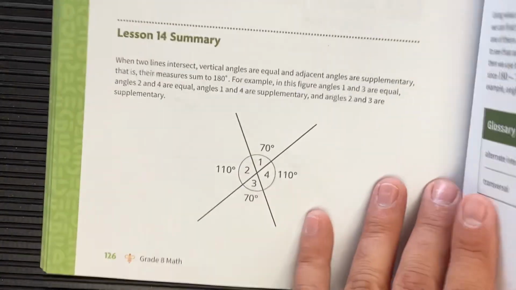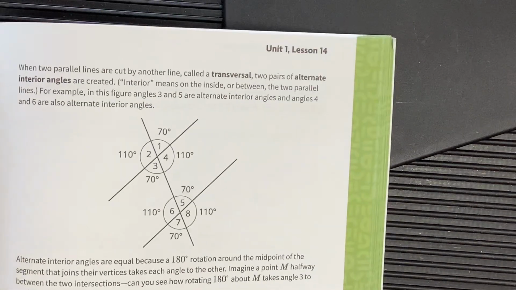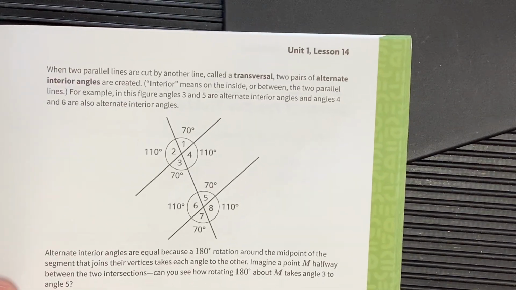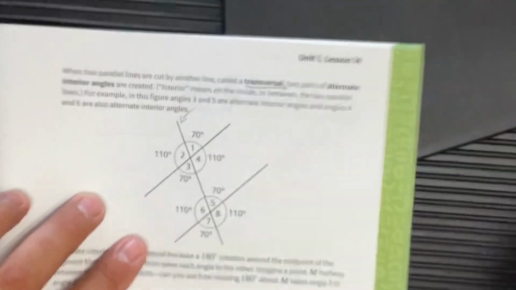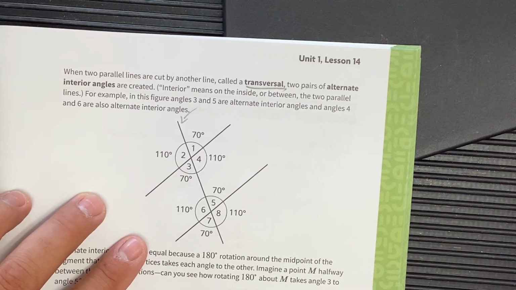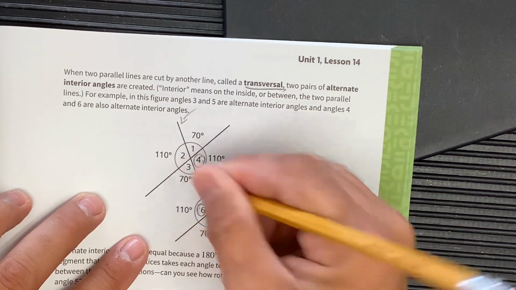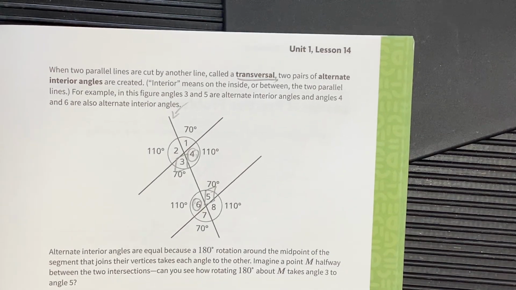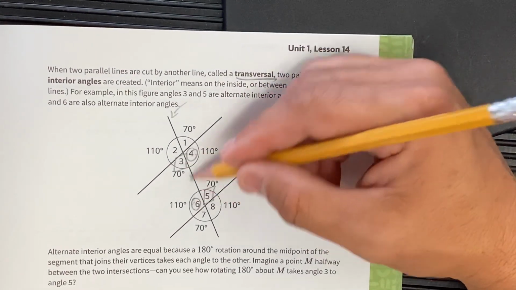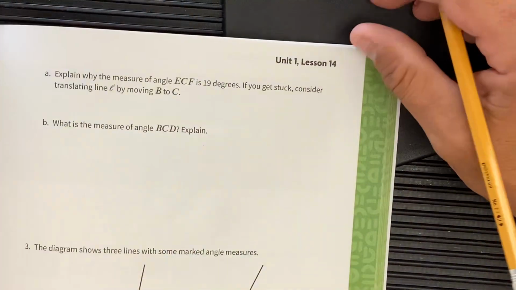Okay, summary again, good representation of what we did today. If it gives you one angle, you should be able to get the rest. Review of the terms, two parallel lines cut by another. It is called a transversal. That is the name of this line cutting the parallel lines. Alternate interior would be like 6 and 4. They are opposite on the inside. And 5 and 3 would be alternate interior as well. They are equal if the lines are parallel. So just another term to throw in your toolbox, if you will.